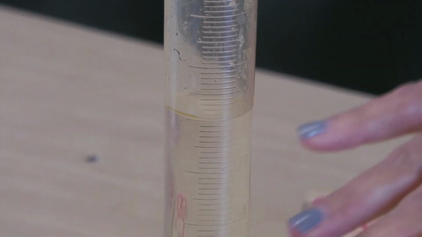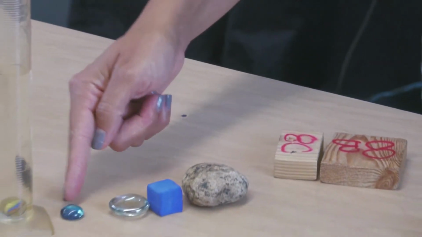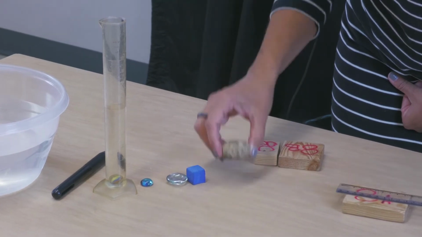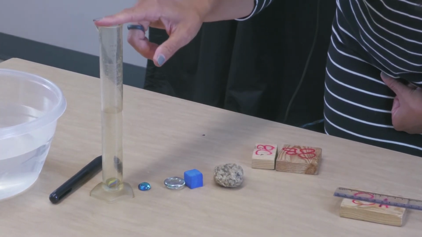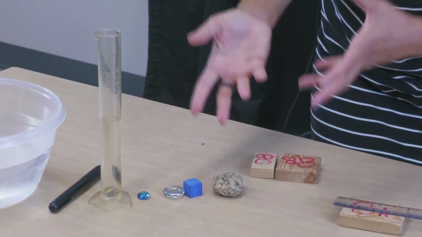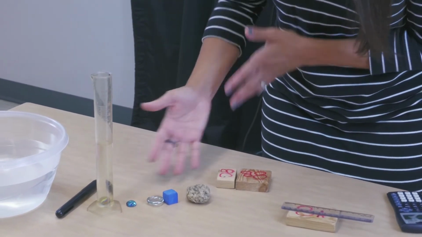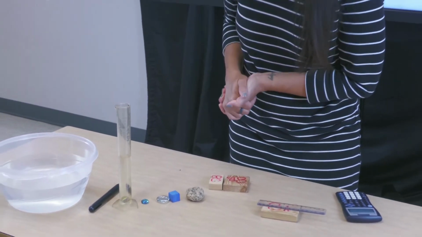You can do this over and over for as many different shapes or objects that you have. As you can see, I have different shaped marbles and things. This rock, obviously, I would need a beaker for because it wouldn't fit inside my graduated cylinder. But you can do the same water displacement method for irregular shaped solids as what I just showed you here.